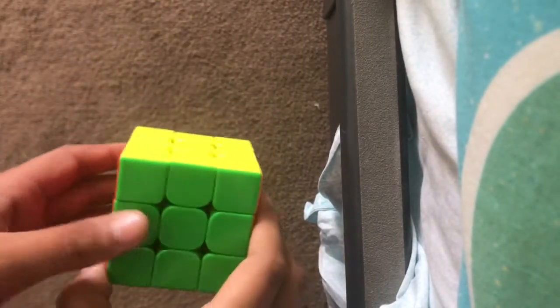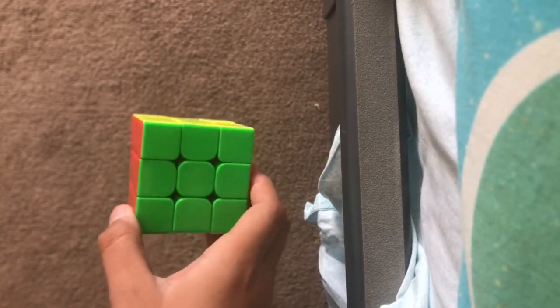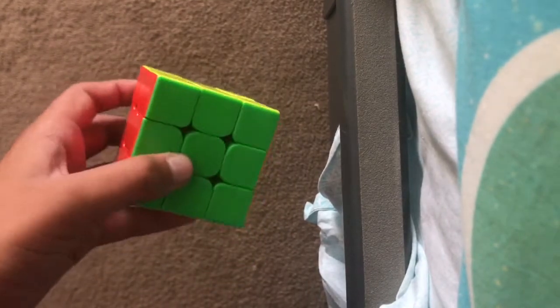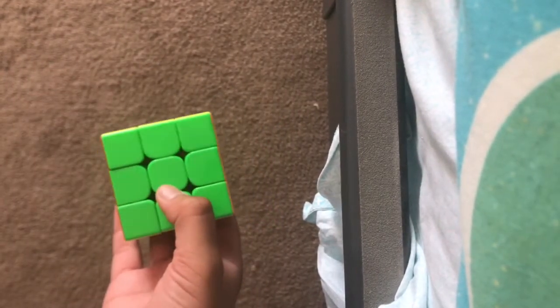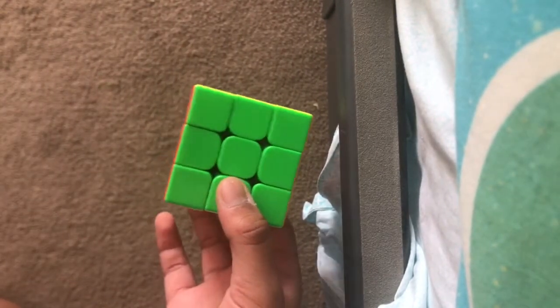Algorithms can really look like a bunch of random letters, just like that NA perm. But here are some tips to make you memorize algorithms faster. The first concept today, and this is what I'll be doing for this video, is triggers. So what is a trigger?